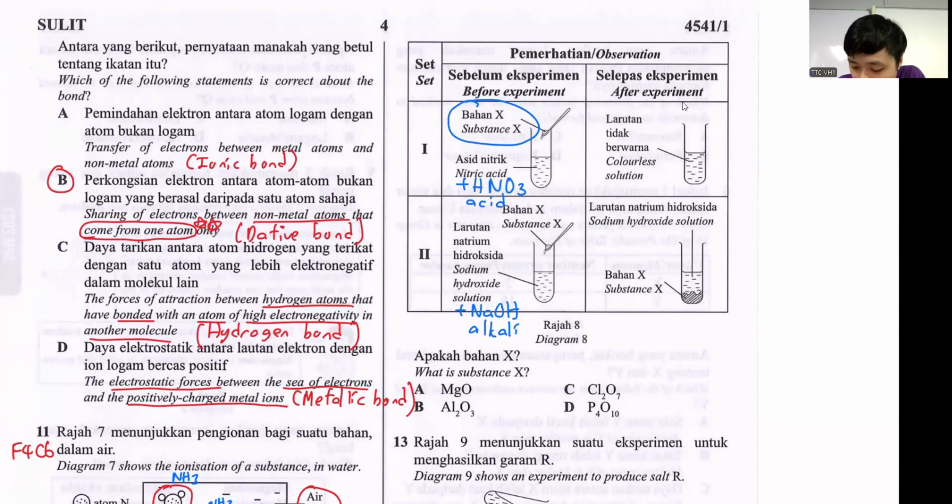So, substance X poured into acid becomes a colorless solution. That means X can dissolve in acid. But can it dissolve in alkali? No. It cannot dissolve in alkali. What is substance X?